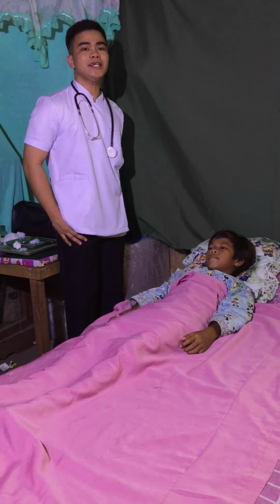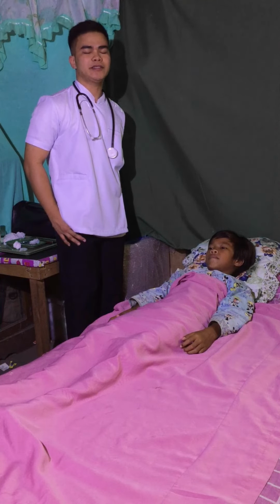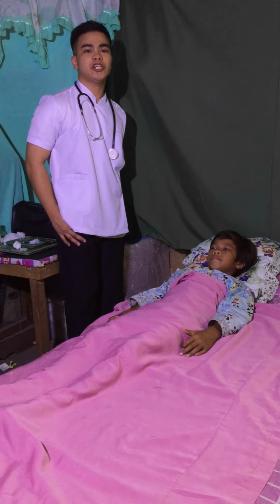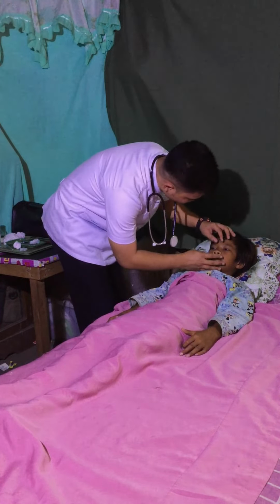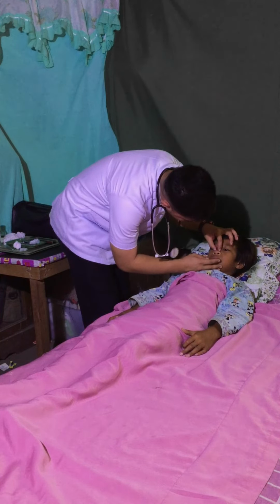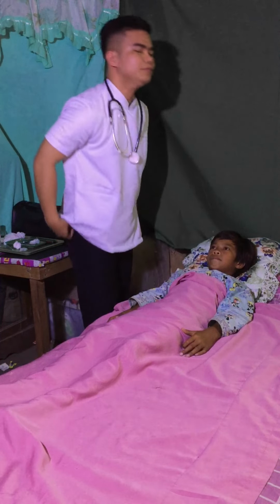Then, inspect the nasal septum for position, deviation, and intactness. So, the nasal septum may be deviated or shifted to one side. Okay, sir, I'm going to inspect your nasal septum. Okay, sir, it's not deviated, meaning it's normal.